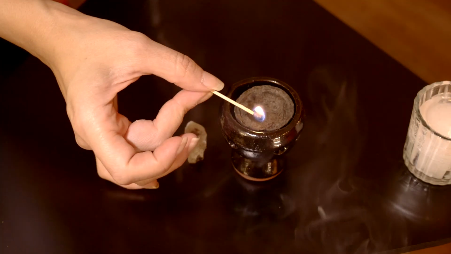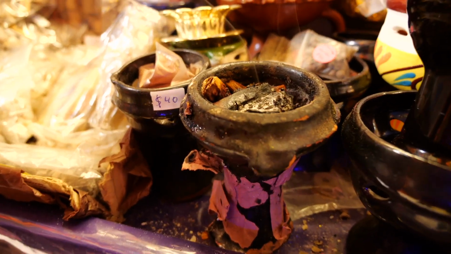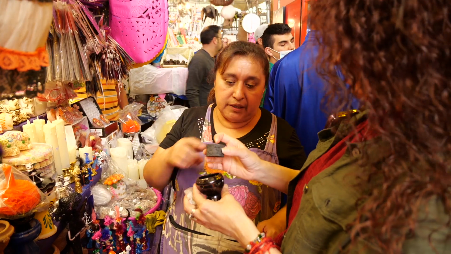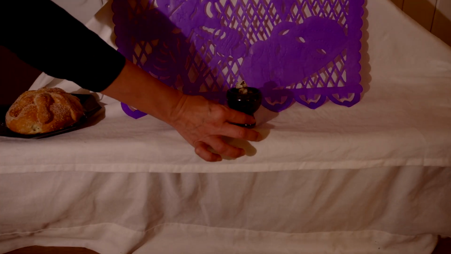Okay, another aspect of the altar is to have incense burning. This is going to just purify the space, clean the space of other spirits, to allow the spirits who are coming to visit a safe path and to arrive safely without any other spirits getting in the way. So just clean the place out with some incense.